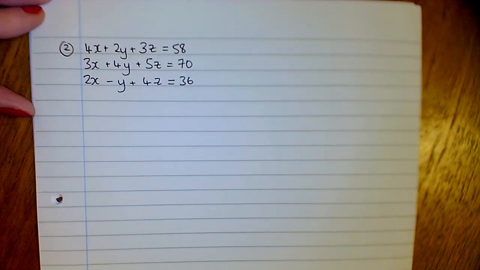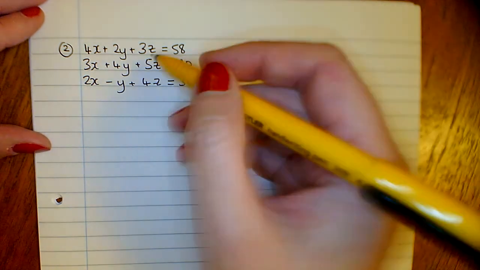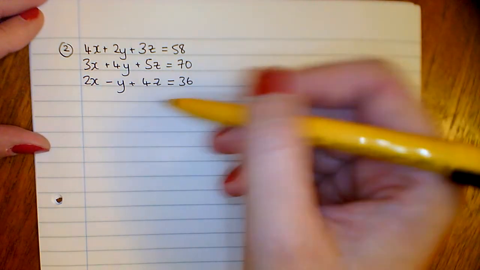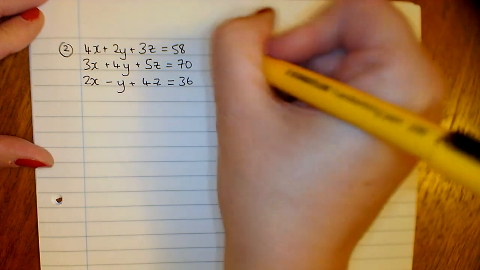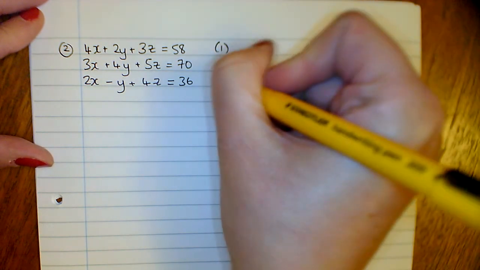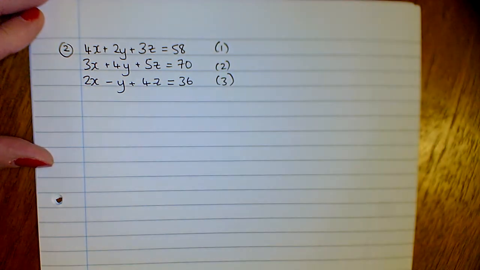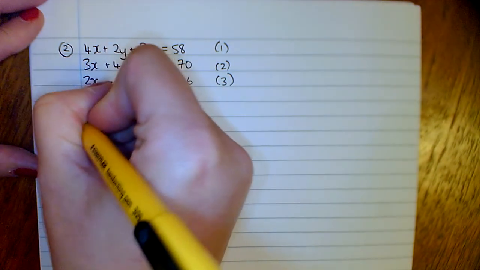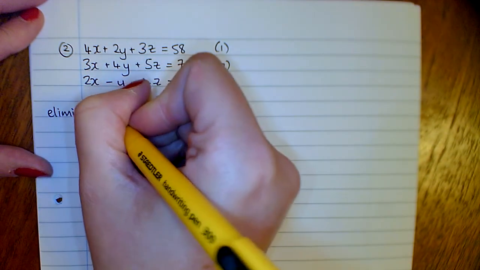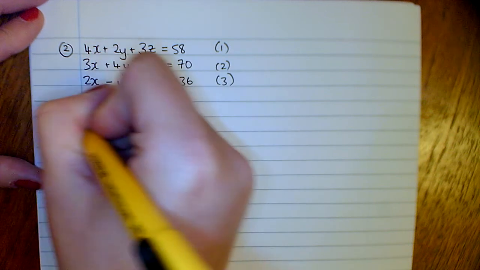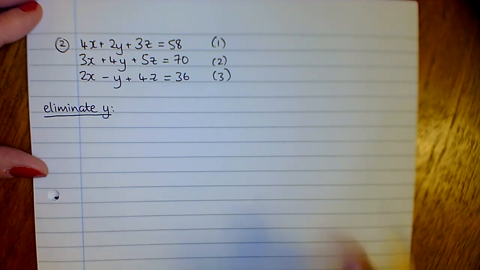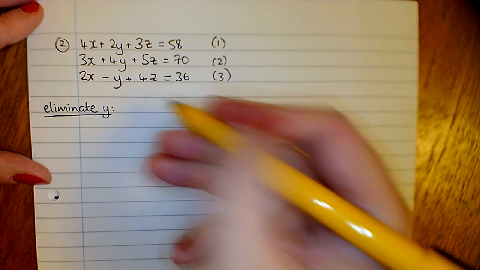Okay, our second one: 4x plus 2y plus 3z equals 58, 3x plus 4y plus 5z equals 70, 2x minus y plus 4z equals 36. Again, I'm going to number them 1, 2 and 3. This time I'm going to eliminate y, and you could choose any of the letters; your working out will be different, but you'll still get the same answers.